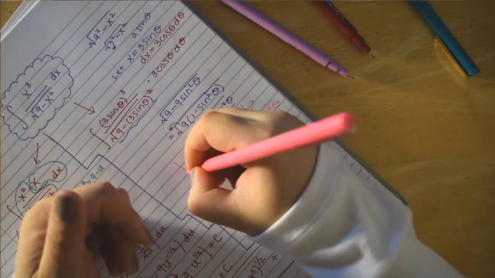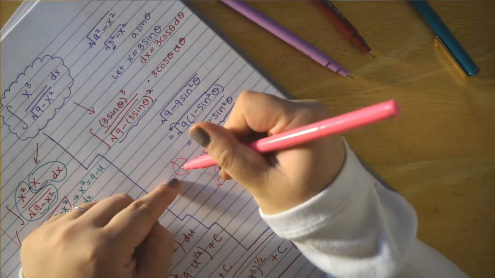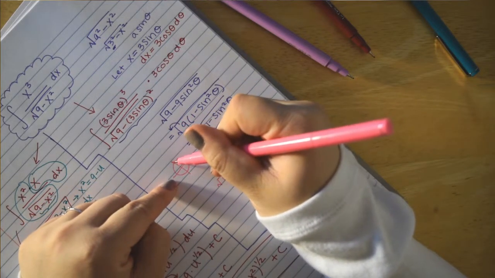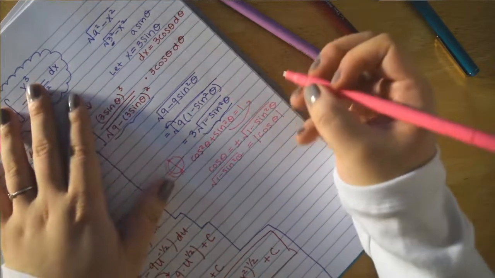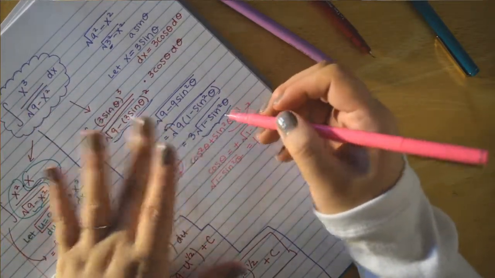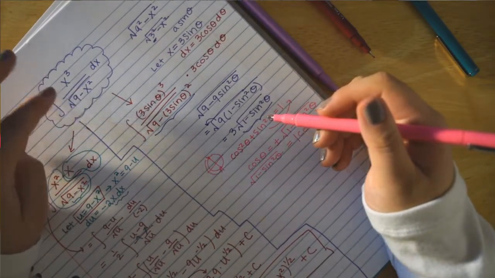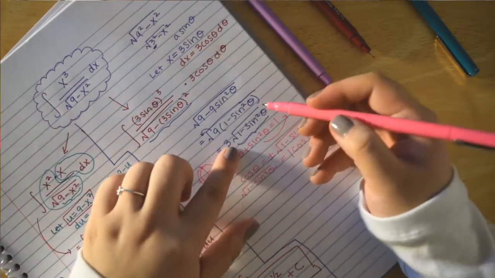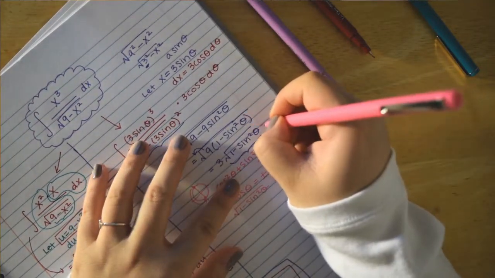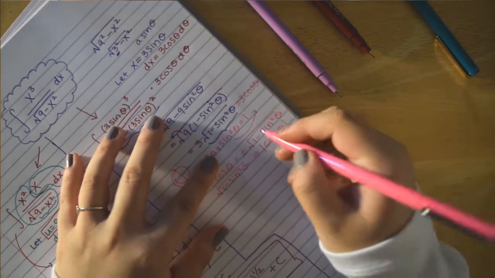It depends on where you are on your unit circle. Cosine is your x coordinate, so anywhere from here to here will give you a negative cosine. But for the sake of an indefinite integral like this, we don't have bounds, so we can just assume that this is just positive 3 cosine theta, okay, without the absolute value.